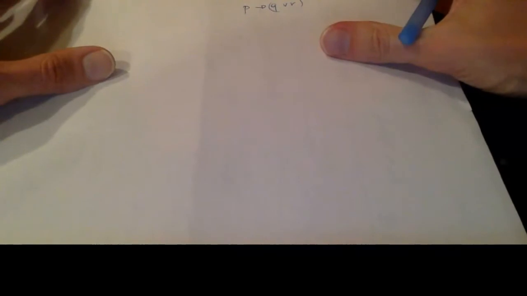Okay, so let's start by listing our premises right here on top. P implies Q or R, and then our other premise, not Q and not R, and then our conclusion, not P. So this is our premise number one, premise number two, and then our conclusion.